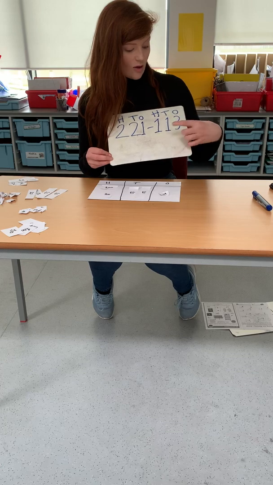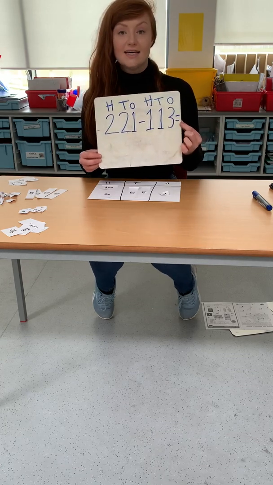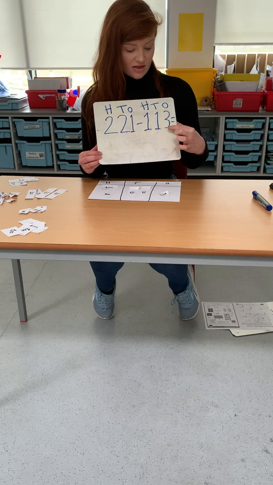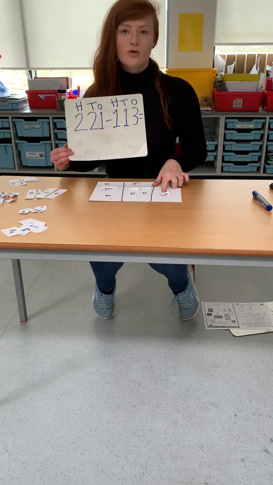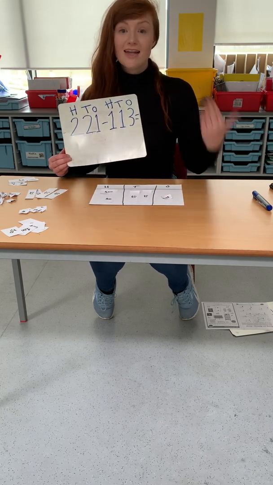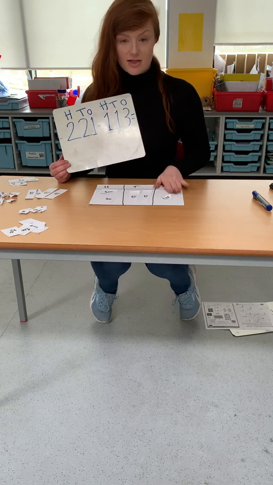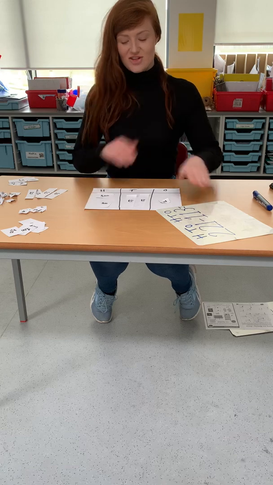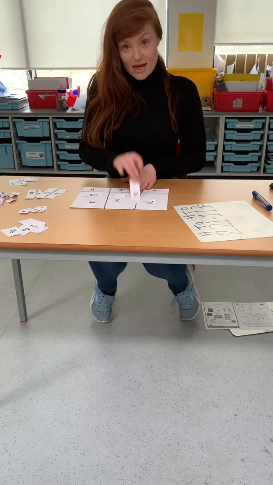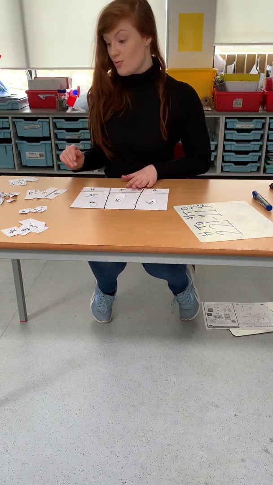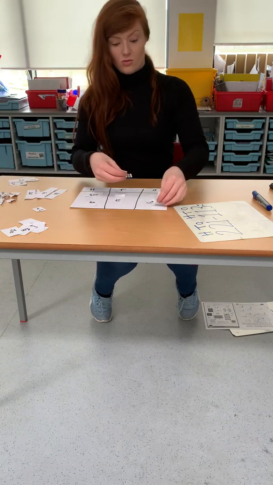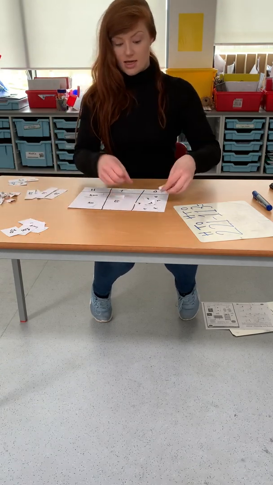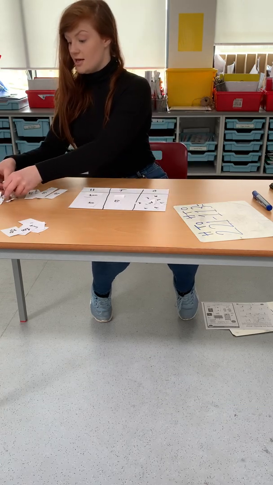And I'm taking away 113. Again, I'm always subtracting from the 1s first. So I need to try and subtract 3 1s from 1 1. We know higher up the school they can do that and it goes into negative numbers, but today we're not going to be doing that. So I need to exchange. That means taking a 10 from here and exchanging it with 10 1s. So 1, 2, 3, 4, 5, 6, 7, 8, 9, 10.